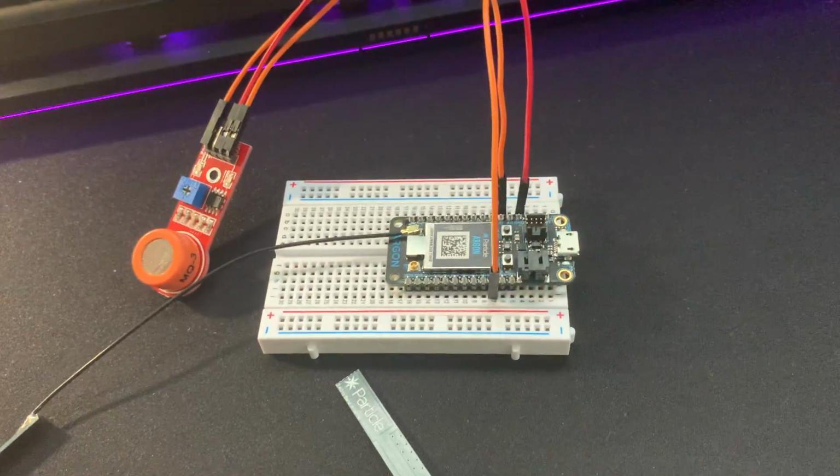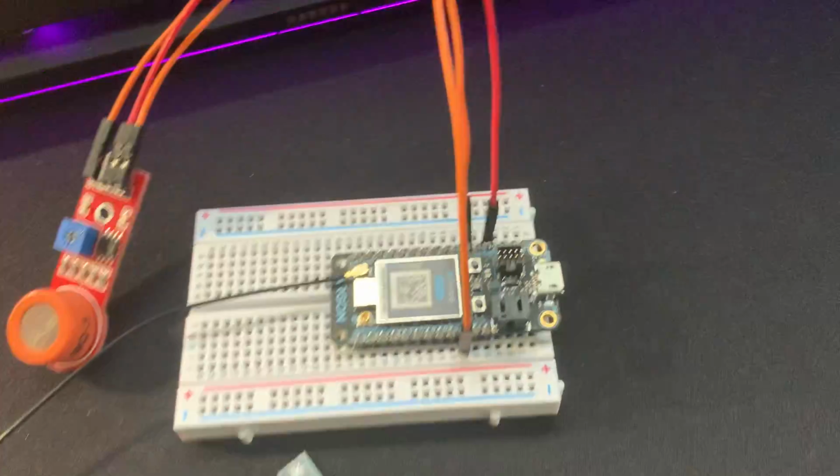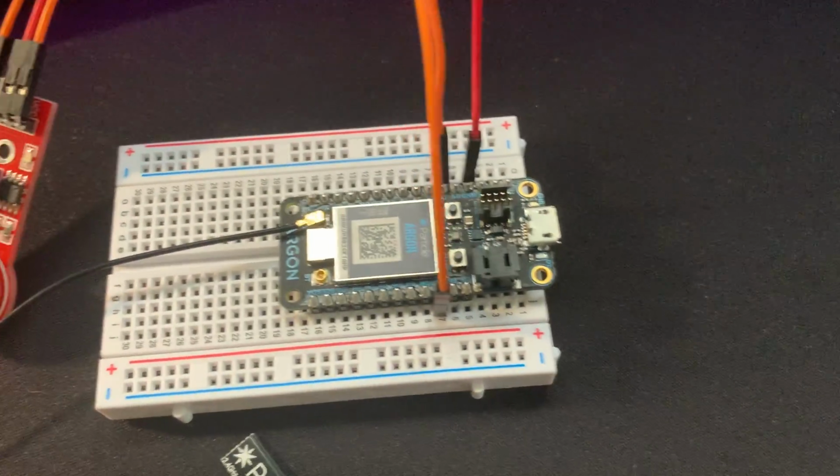Move on to the alcohol sensor. This is how I'm wiring it. Pretty easy.